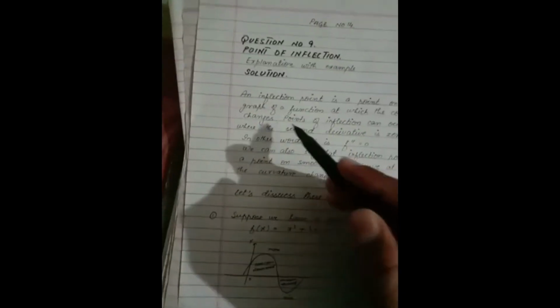So, starting with the definition, an inflection point is a point on the graph of a function at which the concavity changes. What does it mean? It means that if the graph is concave upward, it will turn to concave downward, and if it is concave downward, it will turn to concave upward. This means the concavity changes.